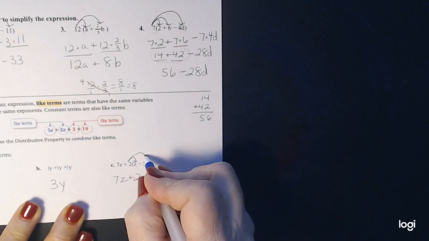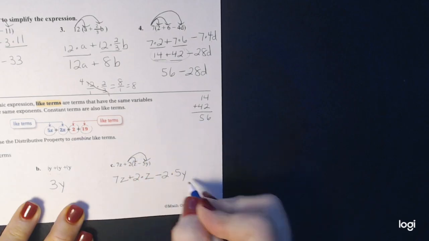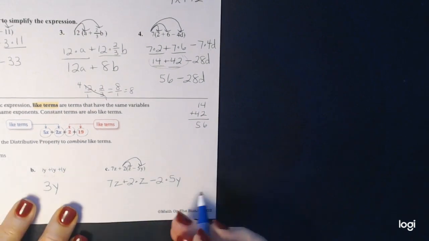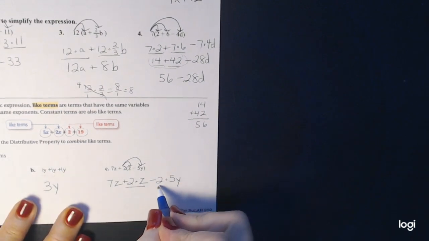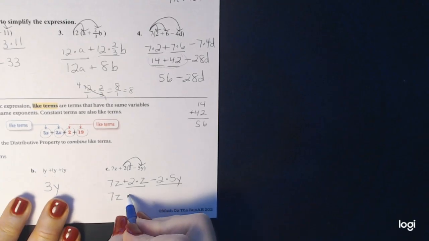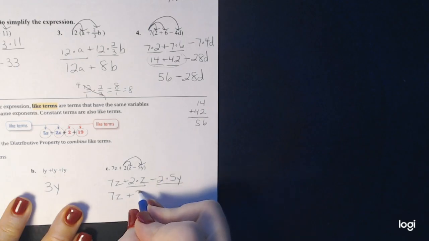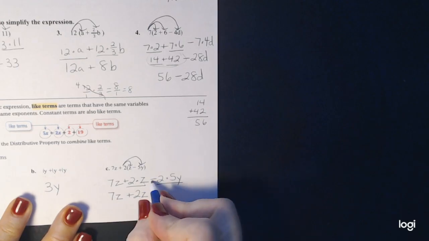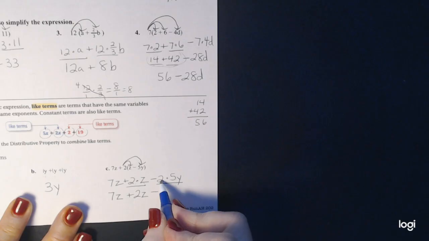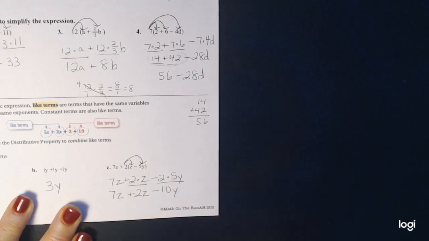Then we have to distribute 2 times 5y. All right. Well, according to our order of operations, we have to do our multiplying here first. So we have 7z plus 2 times z. Well, that would be 2z minus, and 2 times 5 would be 10 y's.